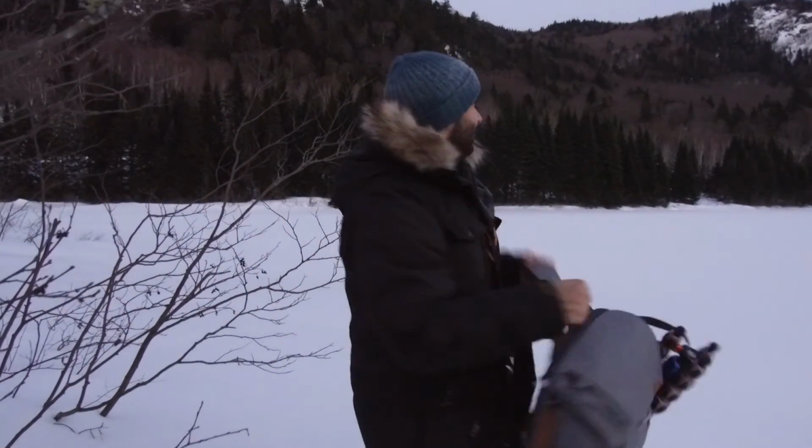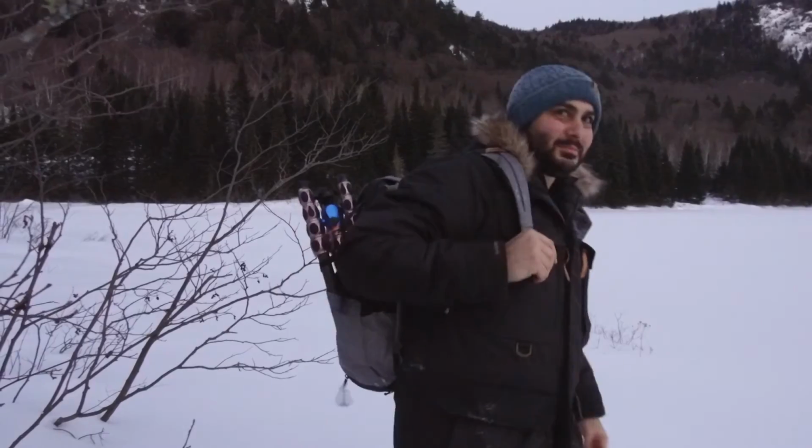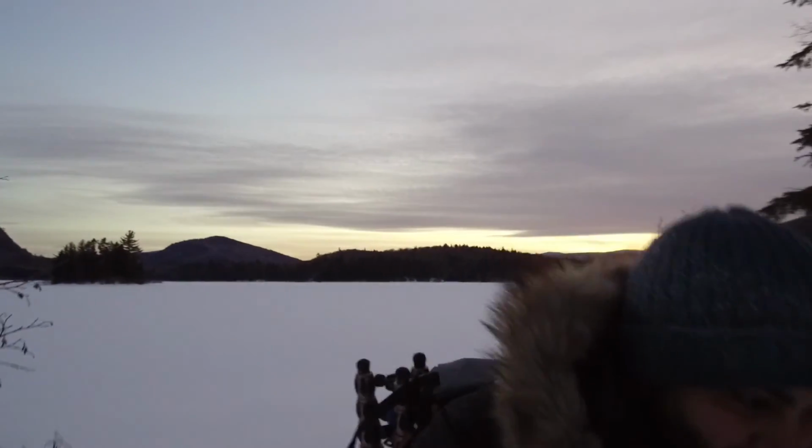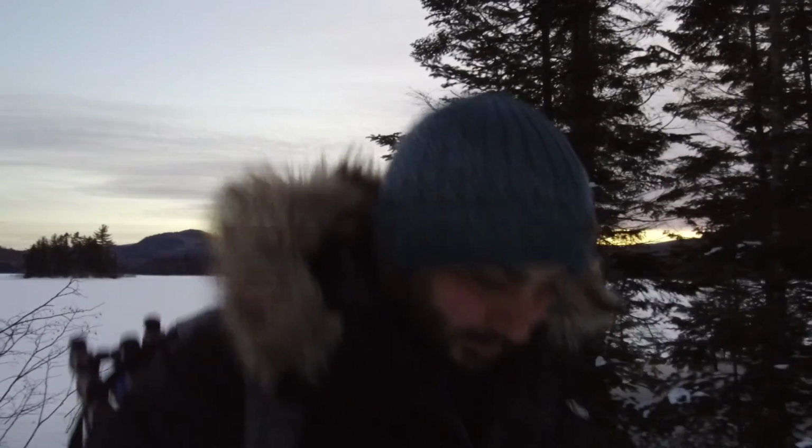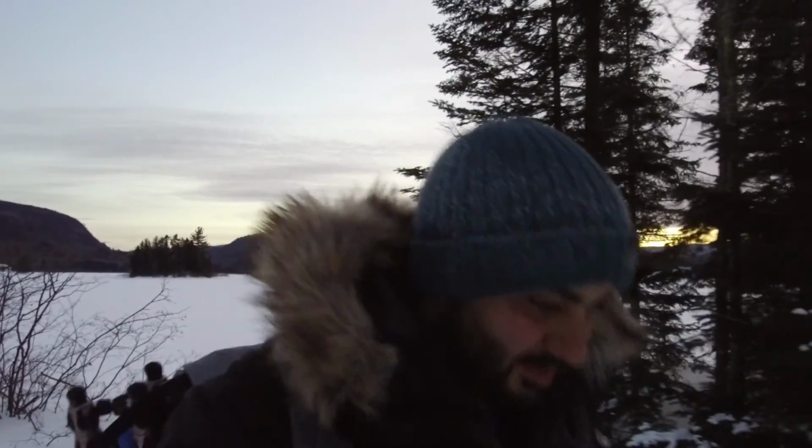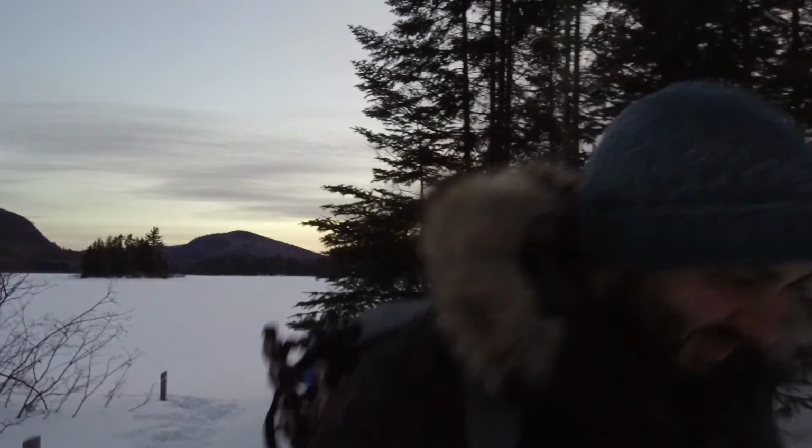Whew. Right now to begin the crazy walk back to the car in this deep snow. I pretty much got stuck like 10 times. It's easier when you follow your footsteps back.